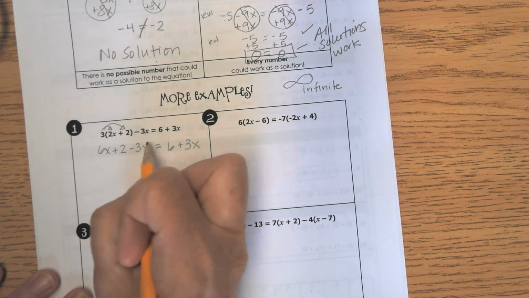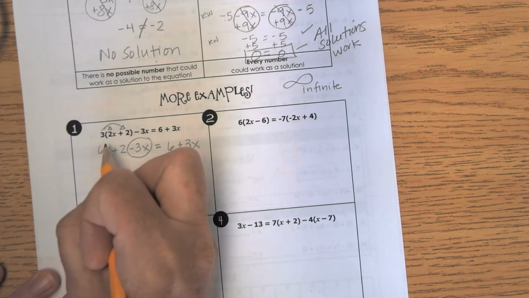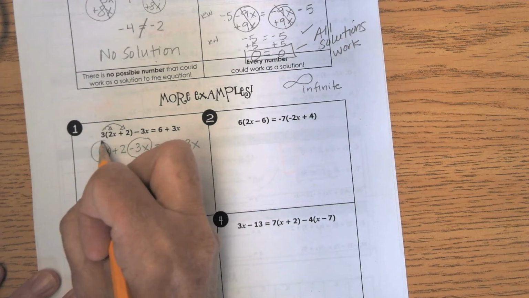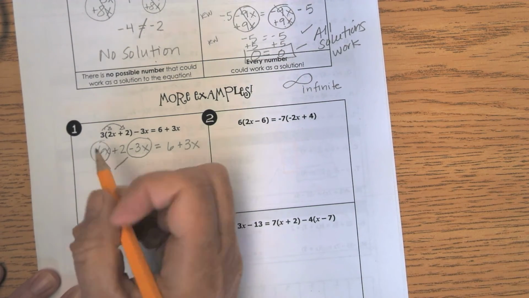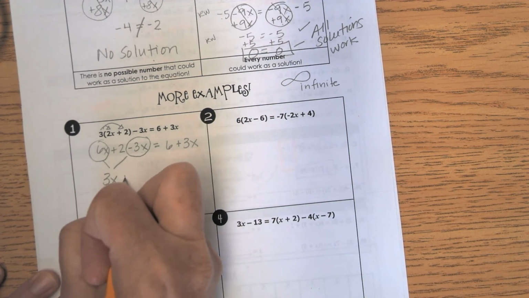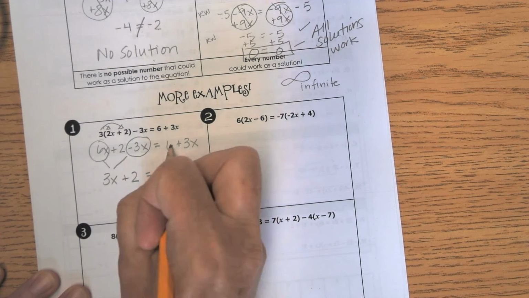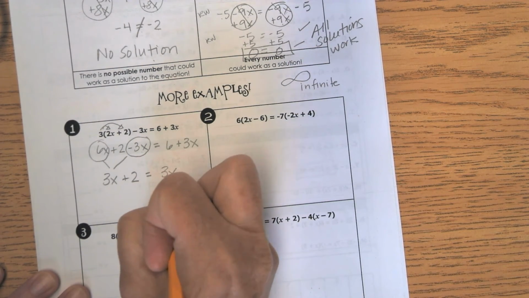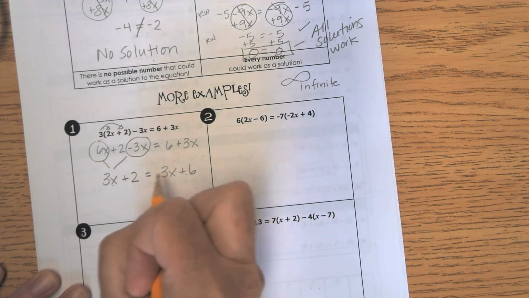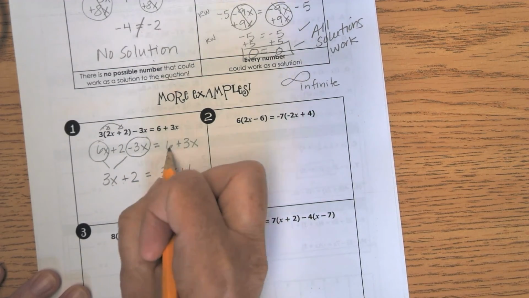I have some terms I have to bring together. I've got a 3x, negative 3x, and a positive 6x. When I bring those together, I have a 3x plus 2. On this side, I have a 3x plus 6. I wanted to see what they look like together, so that's why I brought them together.